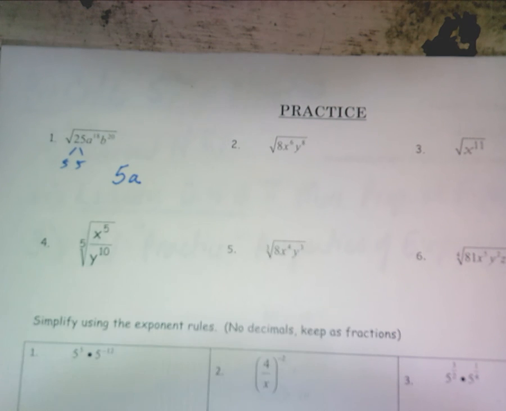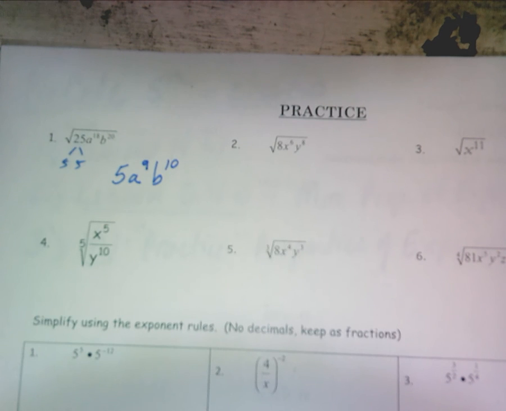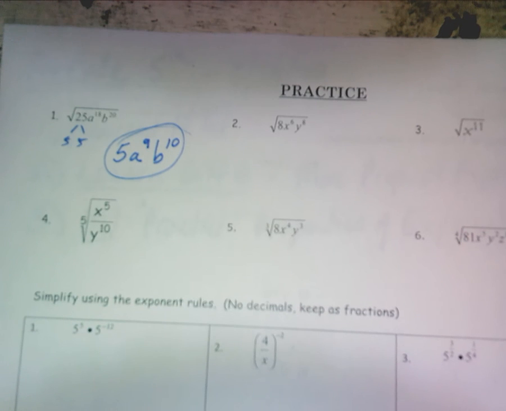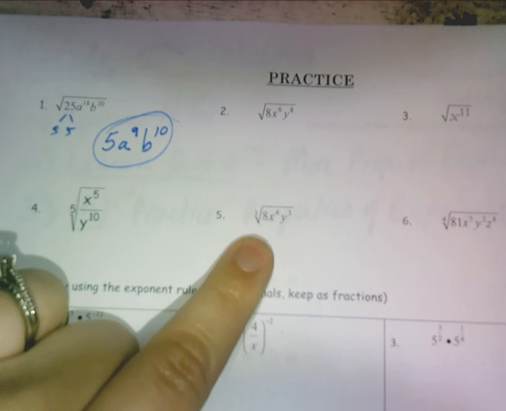How many A's can I pull out? 9. How many B's? 10. What's the trick that you're doing in your head to figure that one out? 5 by 2. That's it. Do you have any remainders left over? Done. Okay. Let's do the third root one right here.